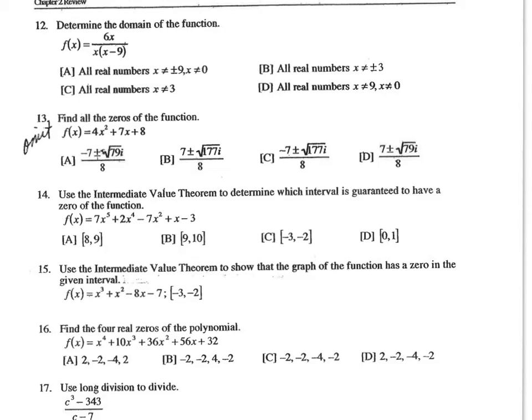For number 12, we want to determine the domain of the function. So we want to see what numbers we would not be allowed to plug in for x. We would not be allowed to plug in any numbers that would make the denominator equal 0, since you can't divide by 0. And those only two numbers would be 0 and 9. So our choice must be D, all real numbers except 9 and 0.